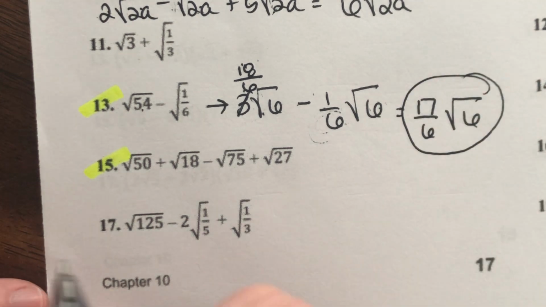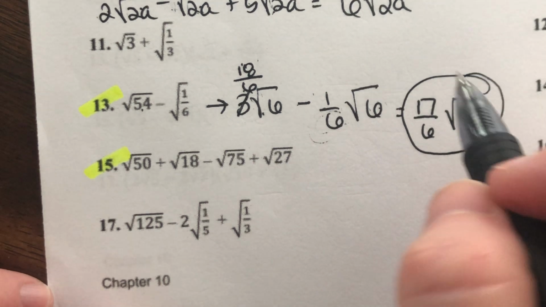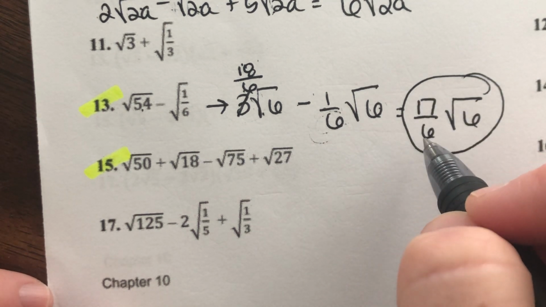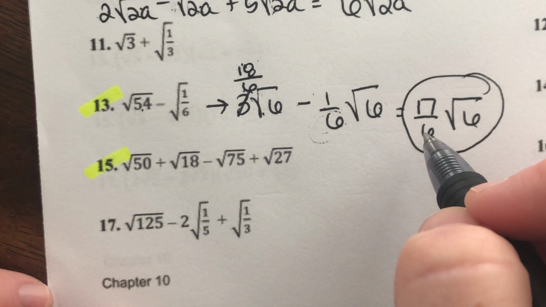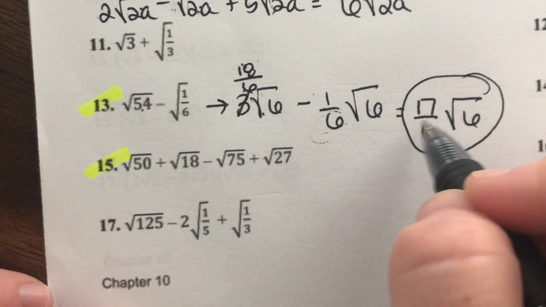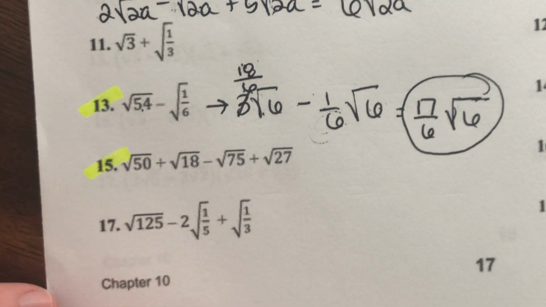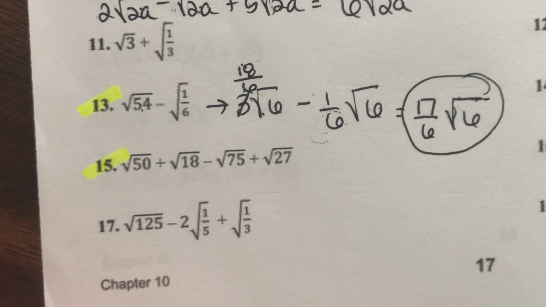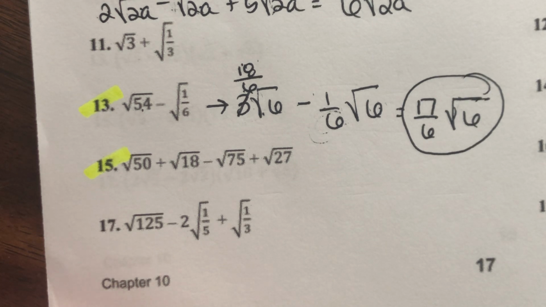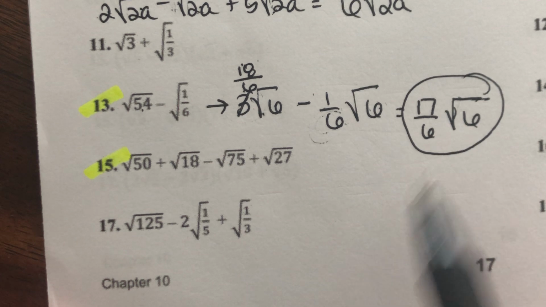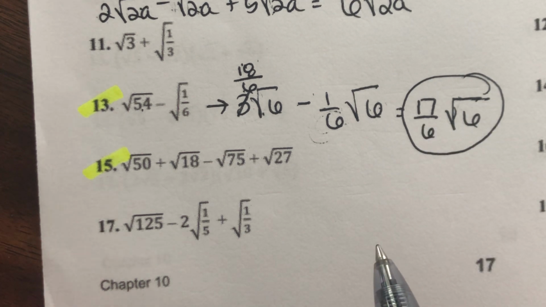That's going to be our answer that we go with. If you then wanted to take it a step further and separate this into a mixed number, it would be 2 and 5/6. You can. That gets confusing to write when it's next to a radical because it looks like 2 times 5 over 6 instead of just 2 and 5/6. So I just leave it as an improper fraction. It's easier to read. But if you were to take it a step further, you would also be correct.